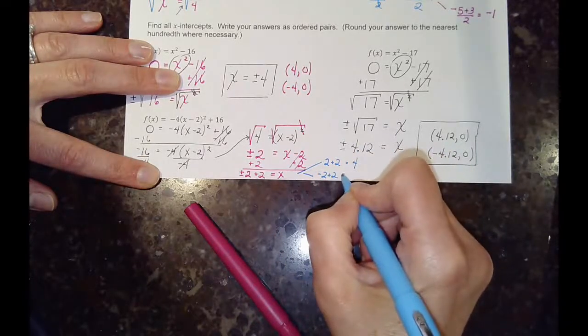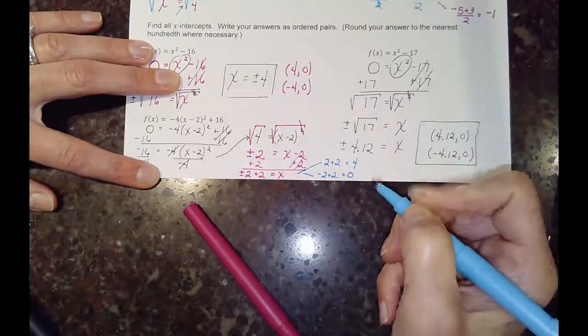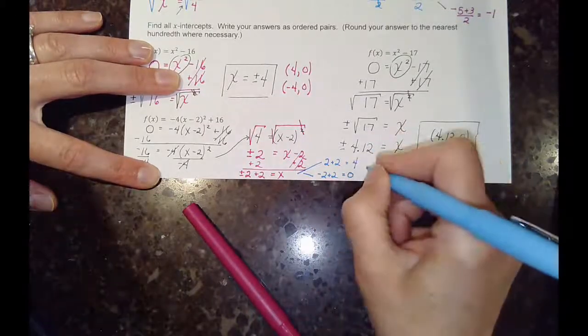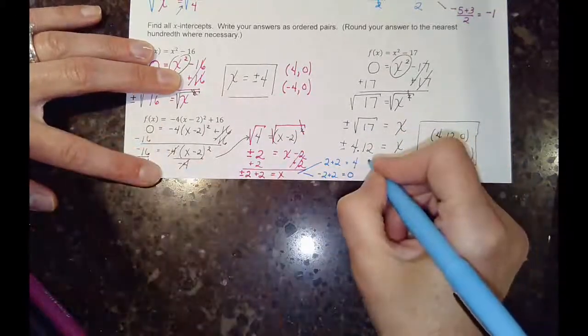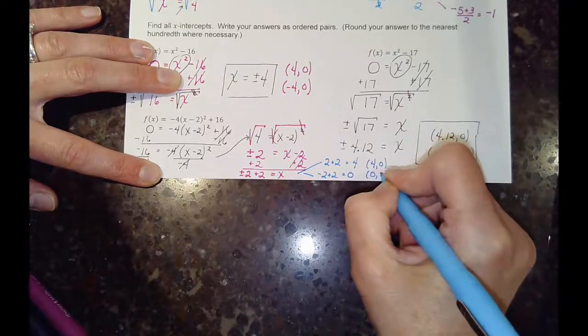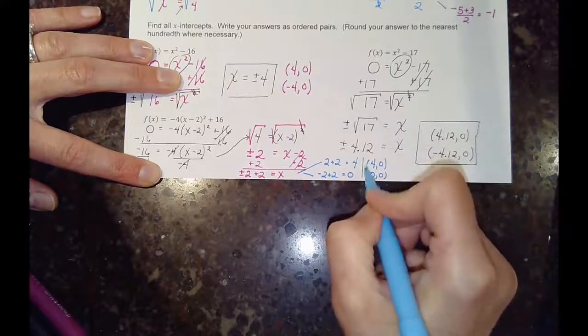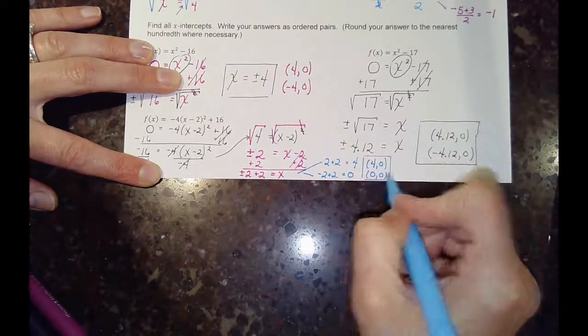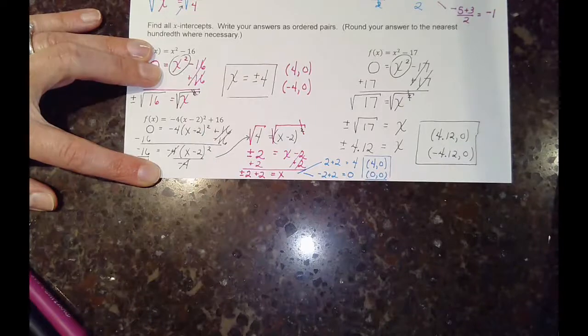So as an ordered pair, let's sneak it in. You ready? So 4 comma 0 and 0 comma 0. Those are the two x-intercepts that would be on that graph. All right? Whew! There you go.